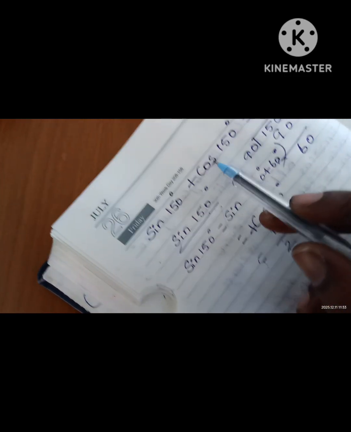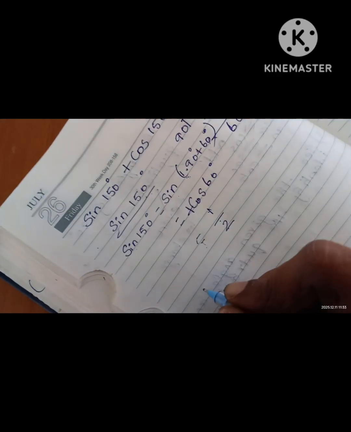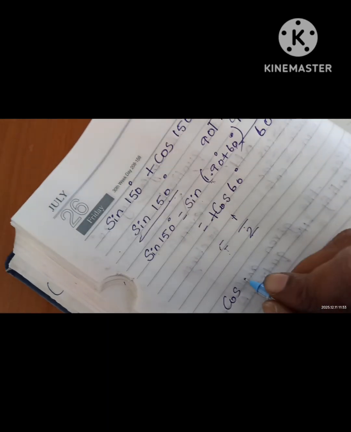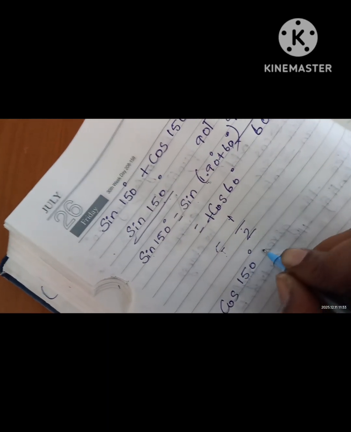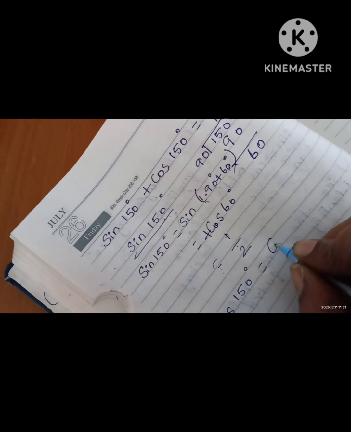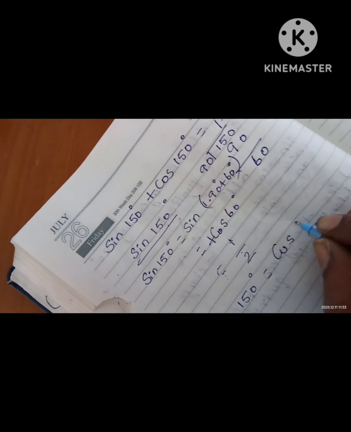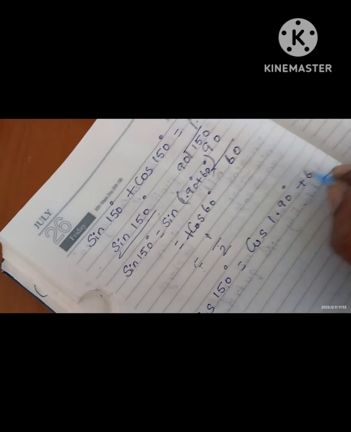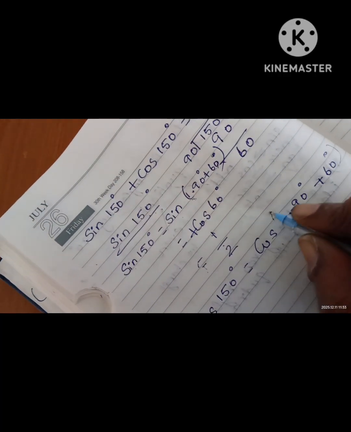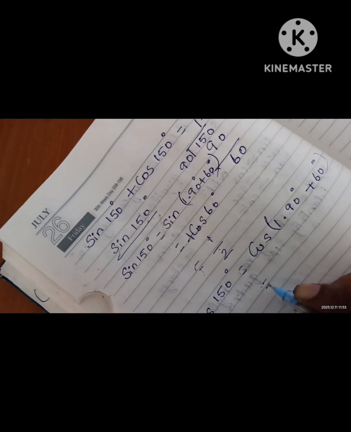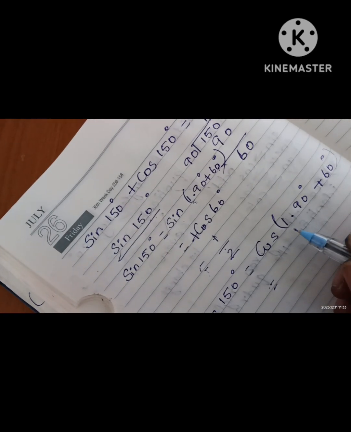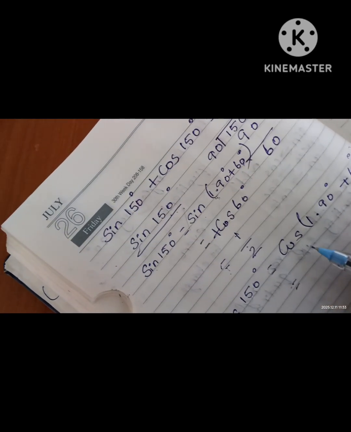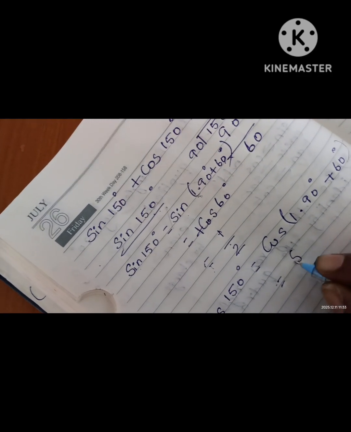Then we have to calculate cos 150. Ready? So cos 150 degree. Again the same, cos 1 into 90 degree plus 60 degree. Again, here the quotient is odd, so cos will be changed into sine.